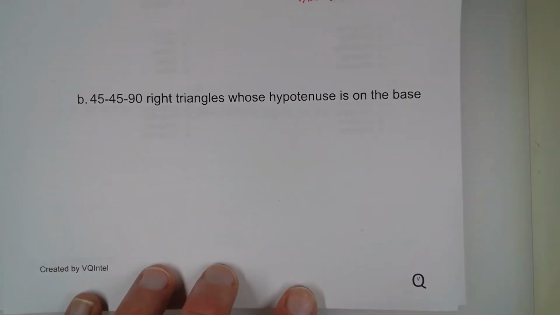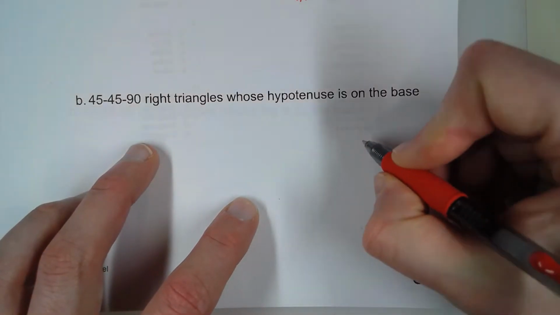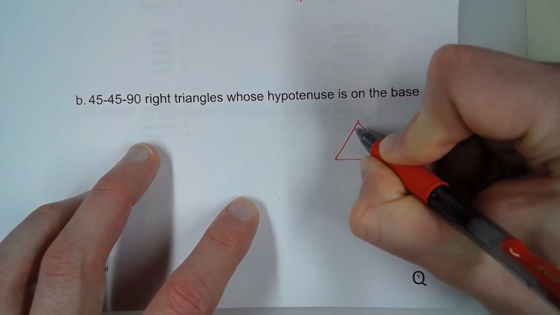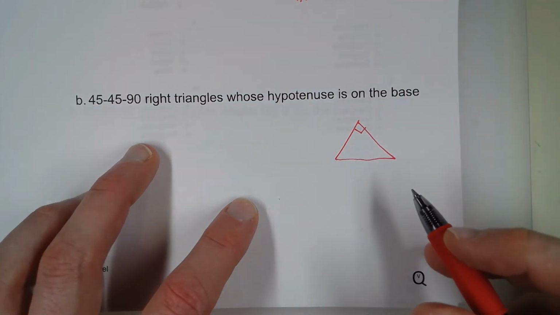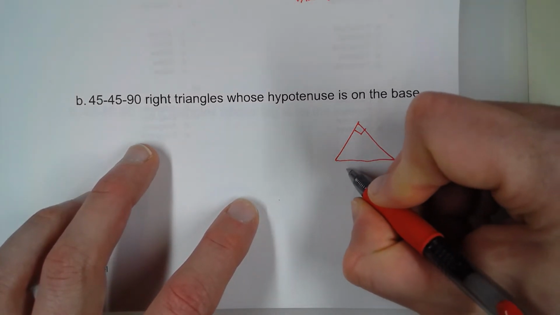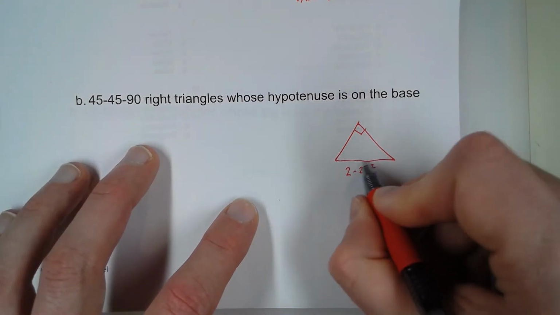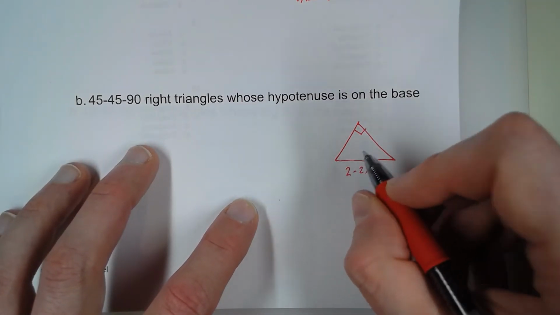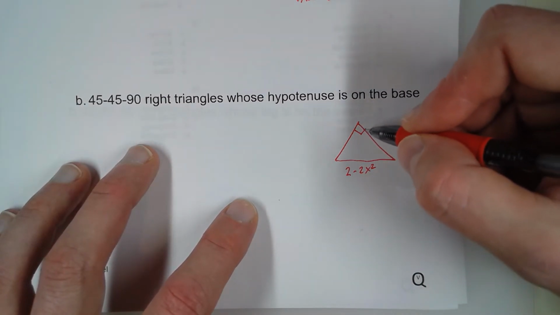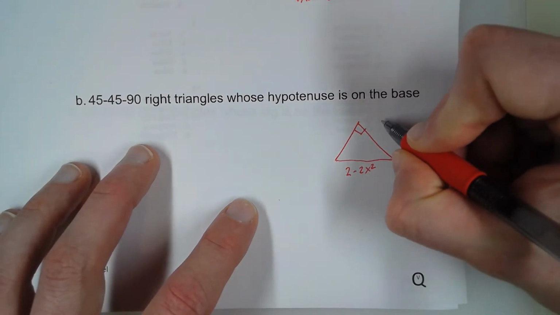Letter B. Here we have a 45, 45, 90 triangle whose hypotenuse is on the base. So I don't need to draw the region at this point. I really just need to draw the slice and say that, all right, well, this is 2 minus 2x squared. That right there is the part that's on the base. So now, if I want to figure out these two lengths, I have to divide these by square root of 2.